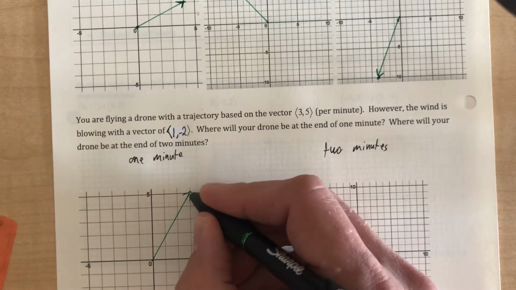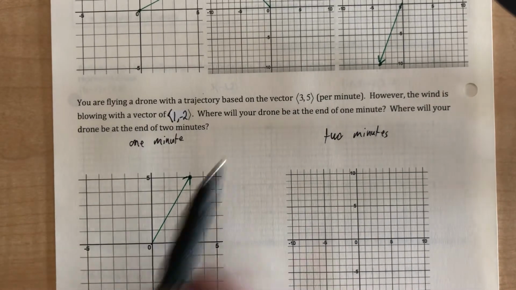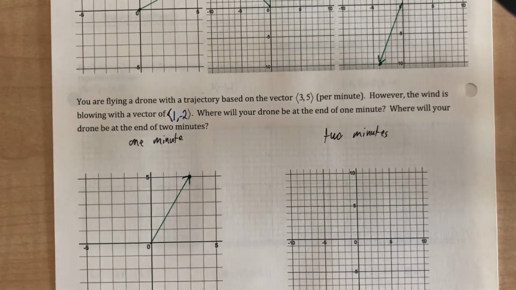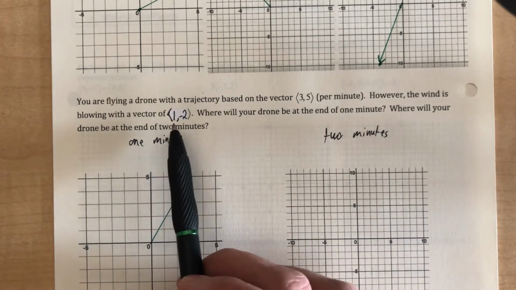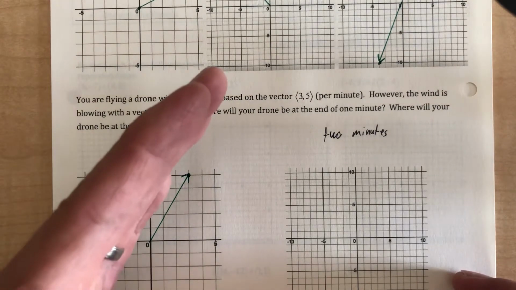This is my drone. So I'm flying a drone from this point, and it goes in this direction with this magnitude, this many meters per minute, or whatever it may be measured in. I know it is per minute. However, the wind is blowing with a vector of 1, -2. So here's the way my drone is supposed to be flying.